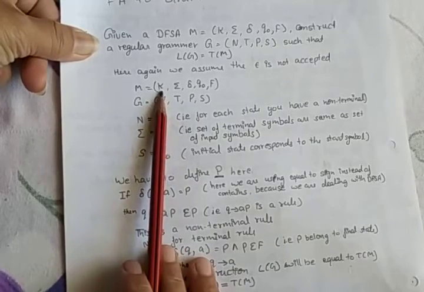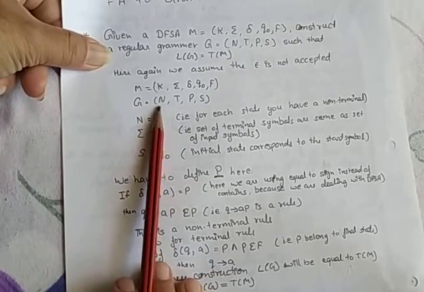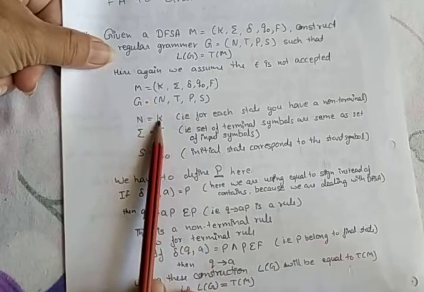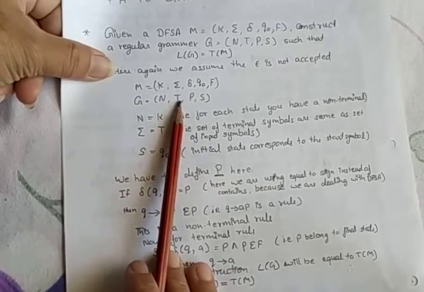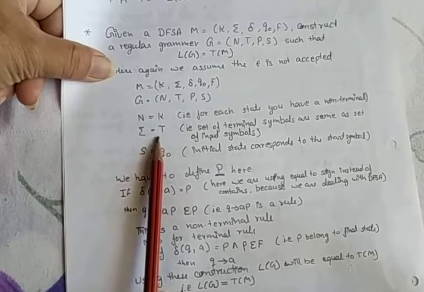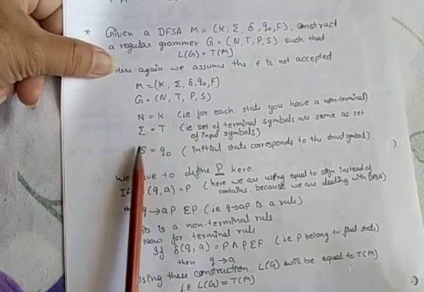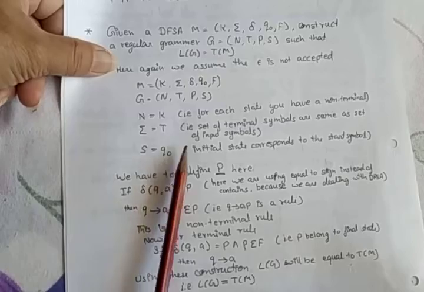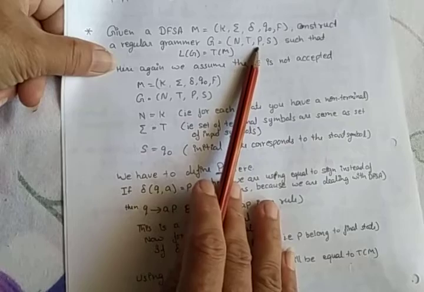What is K? K is the set of states. So the K will be these non-terminals. So non-terminals will be nothing but the set of states, right? And these terminal symbols will be the input symbols, right? Means all the input symbols will represent the terminal symbols. Starting state will be the initial state, right? Now everything has been defined. Now we need to define the production rules.